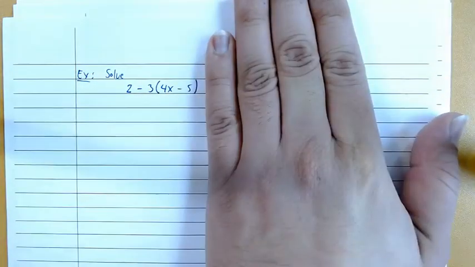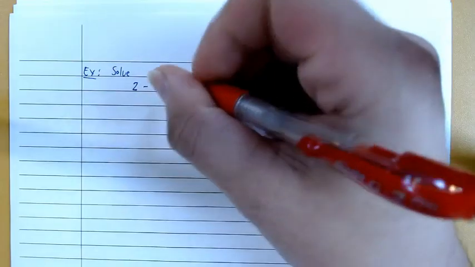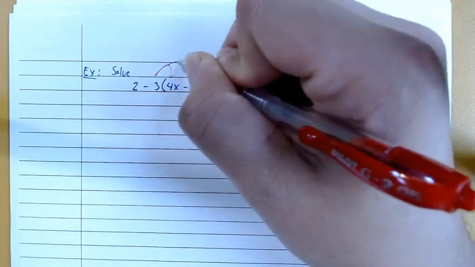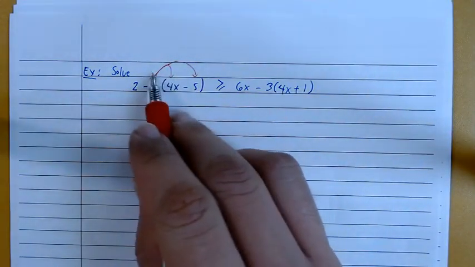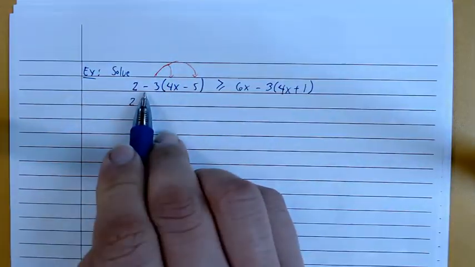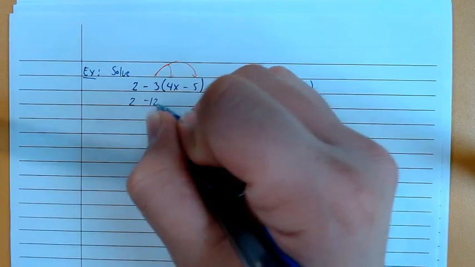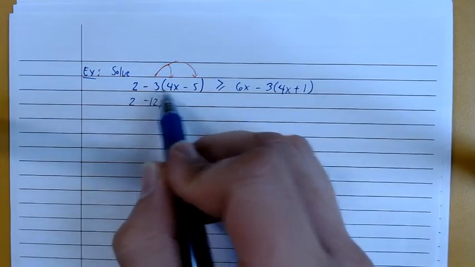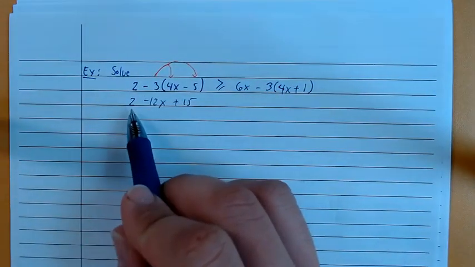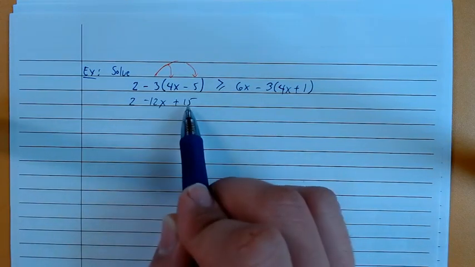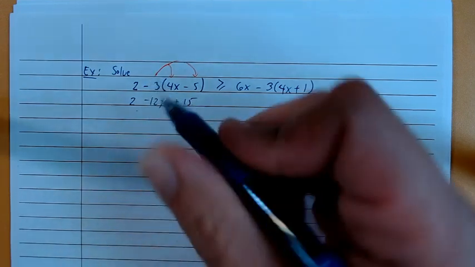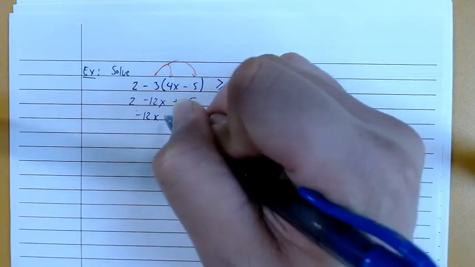So to simplify this, we're going to start by distributing. I'm going to go ahead and take my negative 3 and distribute throughout this expression. Remember, multiplication comes before any addition or subtraction, so distributing goes first. This will give us 2 minus 3 times 4x, that's minus 12x. And minus 3 times minus 5, negative times a negative is a positive 15. And notice now these two numbers can be added together. They're just regular real numbers. 15 and 2 make 17. So this gives us minus 12x plus 17.